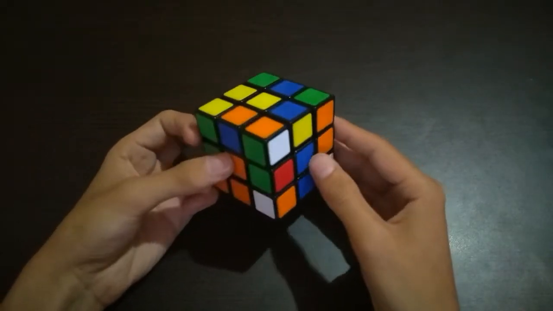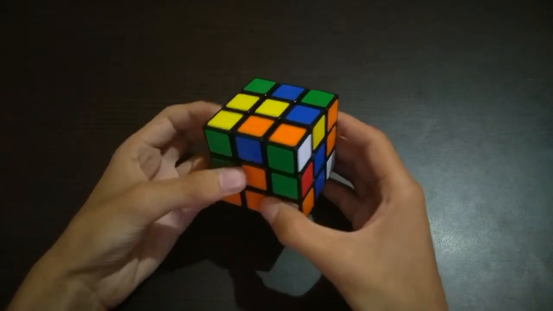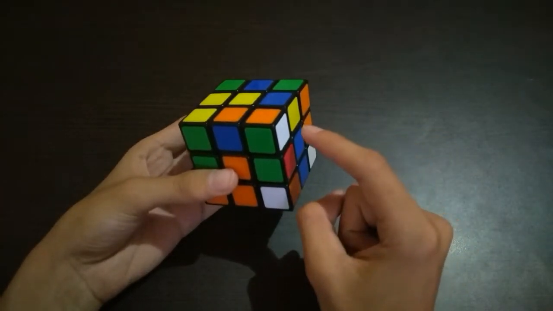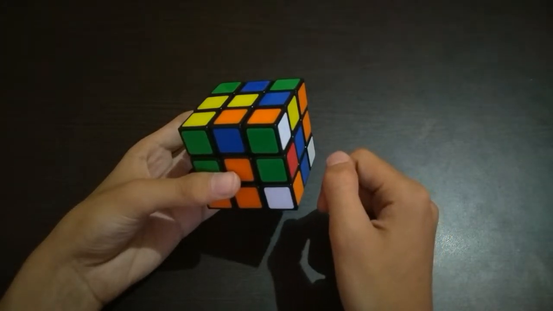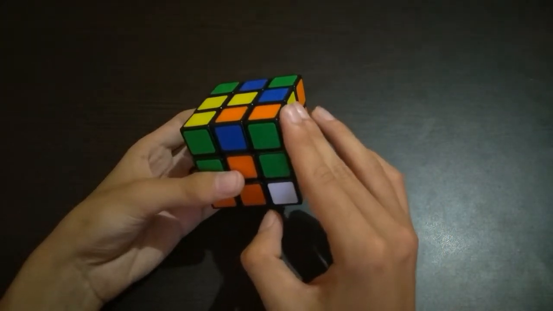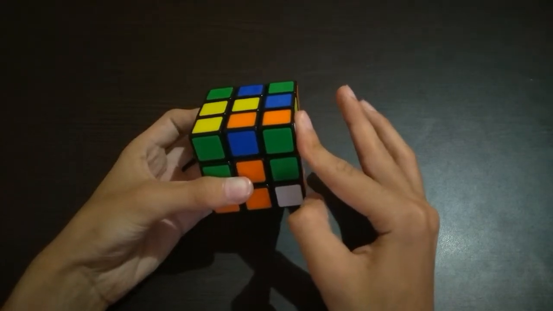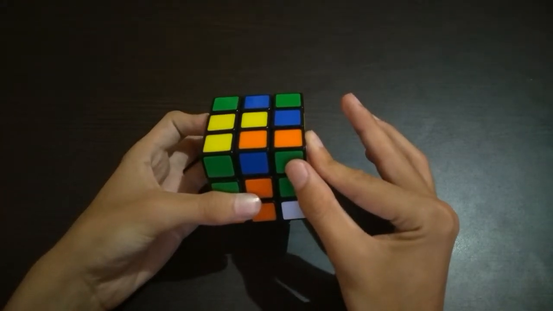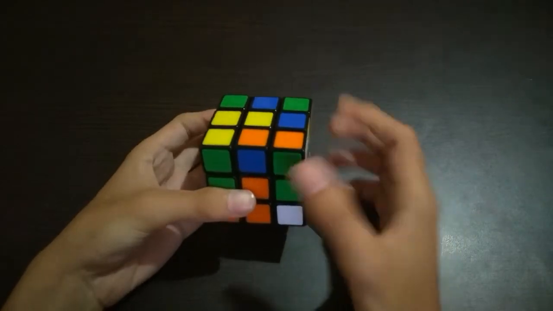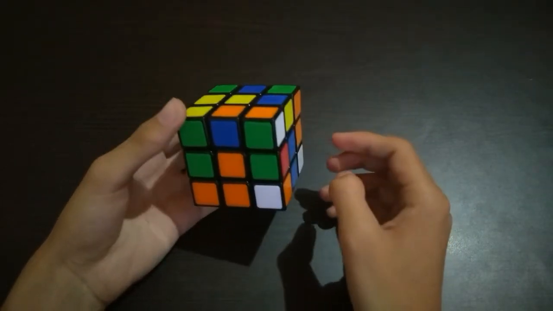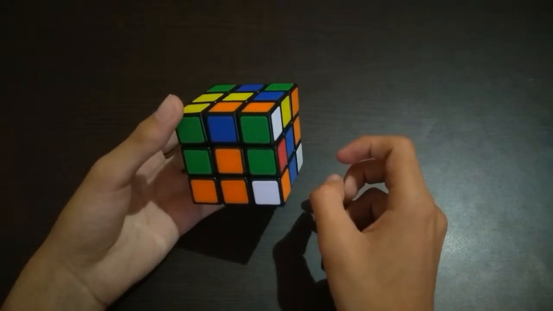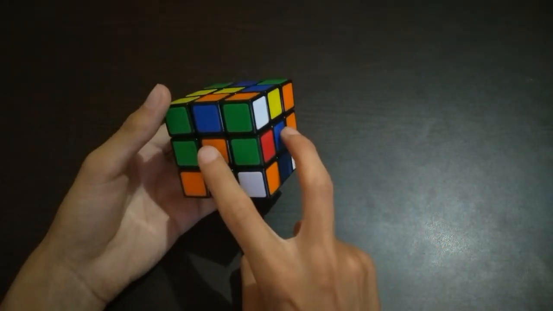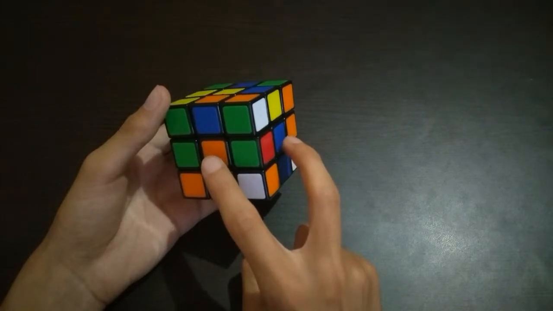We will choose any of them. For example, I will choose this one. It contains 3 stickers as every corner contains. It has white, orange and green. So except the white sticker, it has orange and green stickers. So we have to place this particular corner between the 2 centers, which means we have to put this corner between the orange and green center.